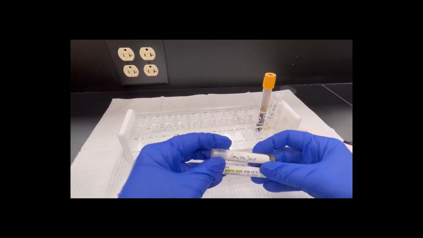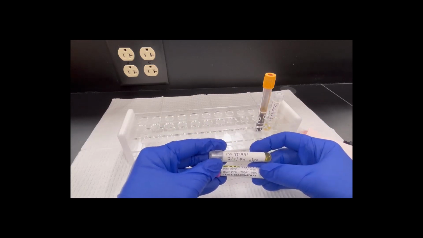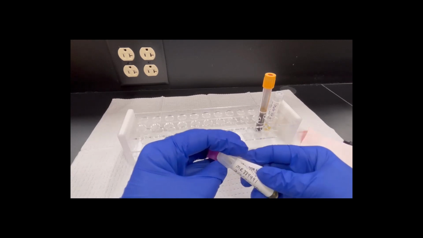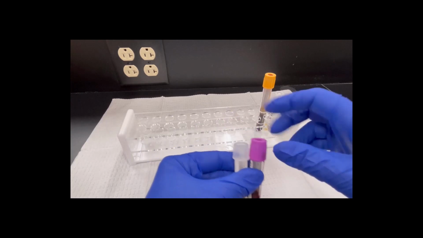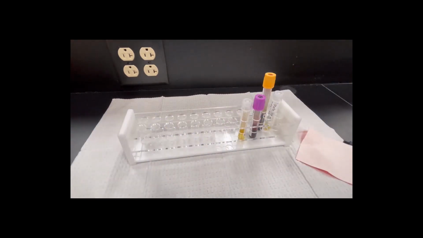Before I put them down, I'm going to check one last time: my spelling, my medical record number, my date, my time, my phlebotomist, and then this is P for plasma. So I'm going to check it one more time, make sure it's correct. And now this tube is an aliquot tube also. If you have any questions on how to make an aliquot tube or why we call it that or what we do with it, please just let us know. We're happy to answer them for you.